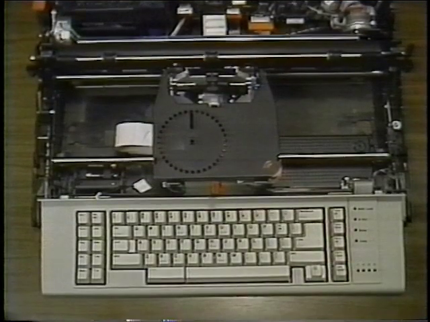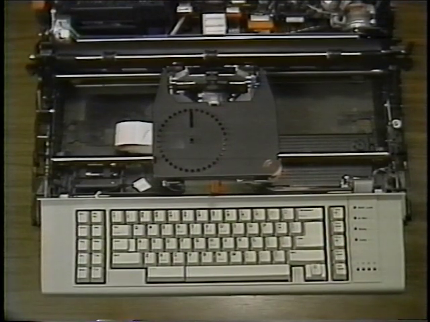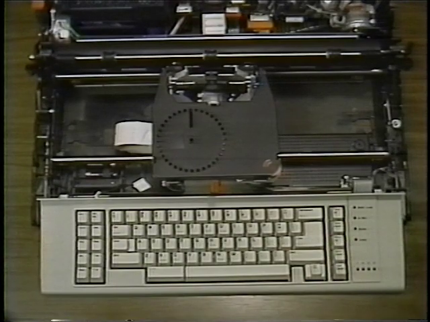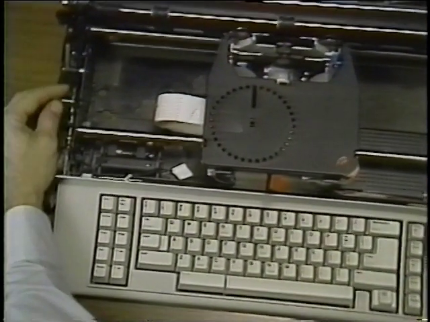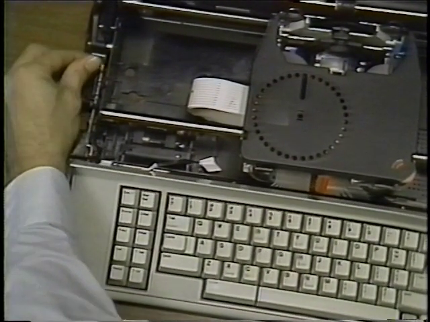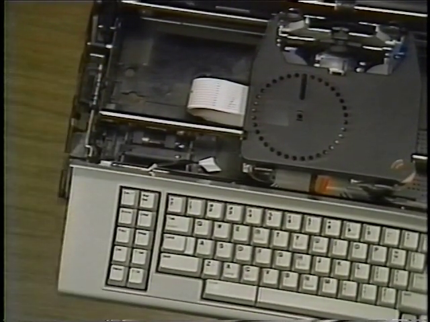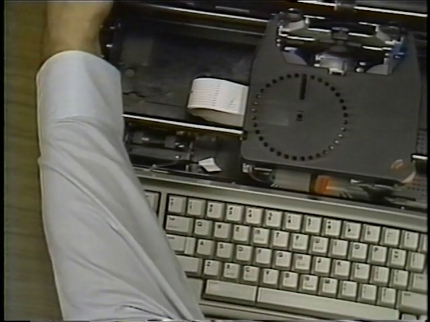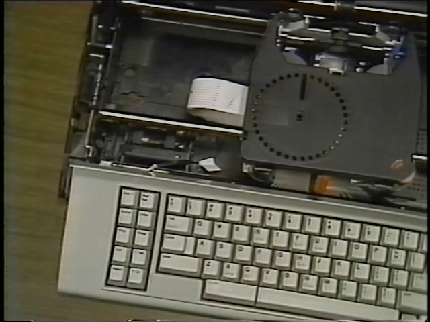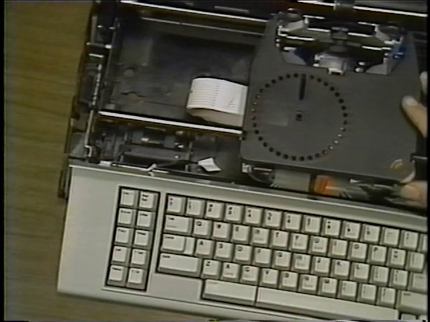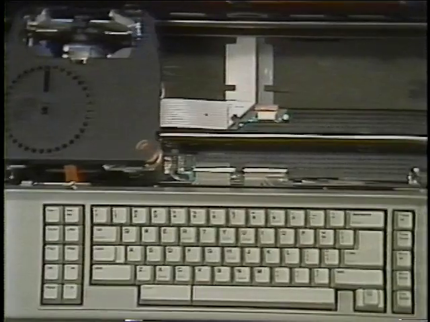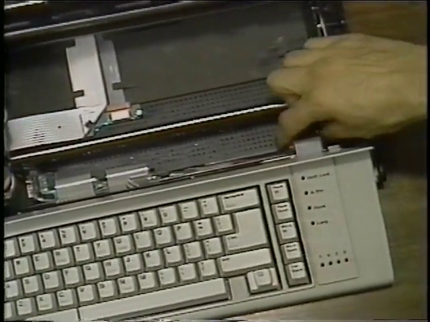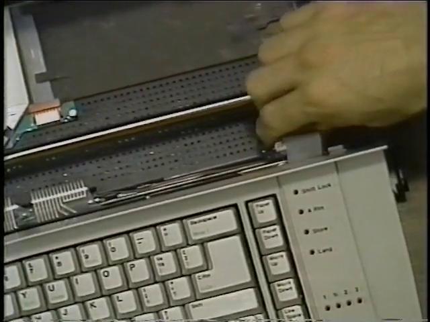Now let's see how we remove the keyboard cover, keyboard, and indicator panel from the machine. To remove the keyboard cover, move the keyboard adjust lever to the high position. Turn the machine off and position the carrier to the left. Unplug the indicator panel connector J5F from the function board.